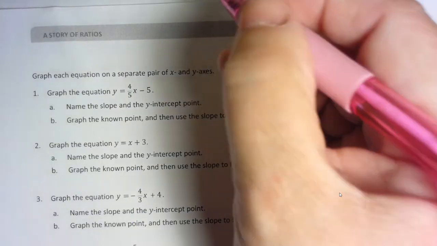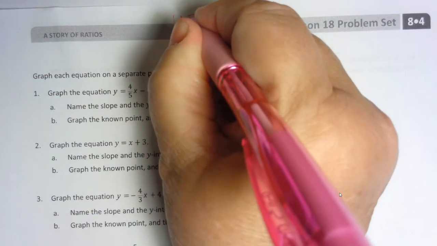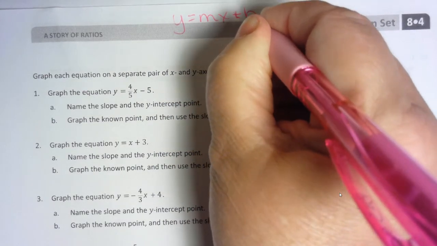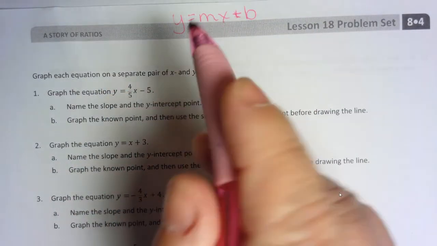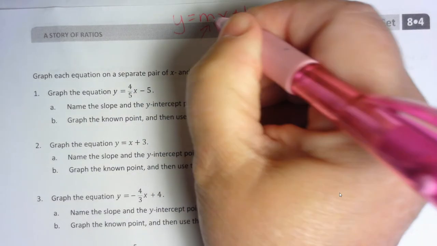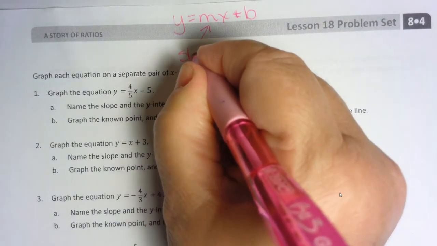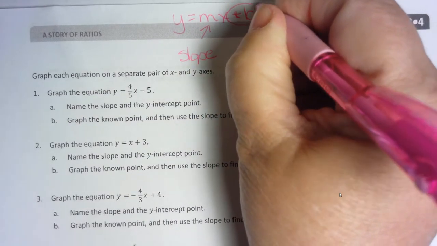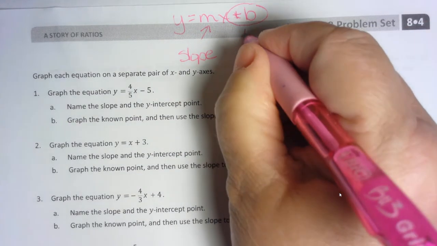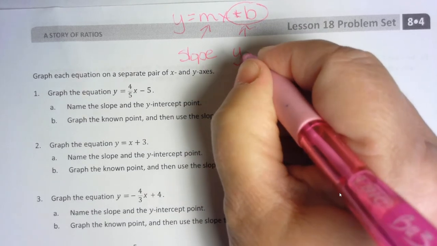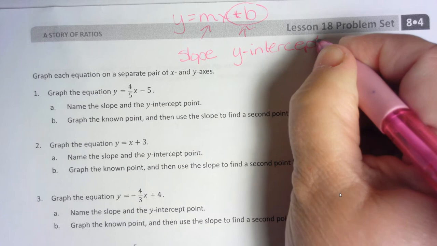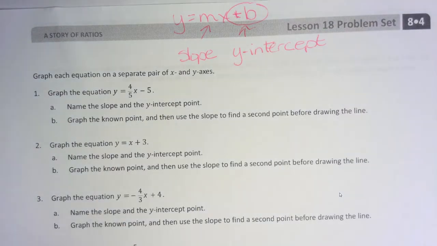I'm going to write y equals mx plus b. And just to review, m, the coefficient of x, tells us the slope. And b is going to tell us the y-intercept. The y-intercept tells us where it crosses the y-axis.